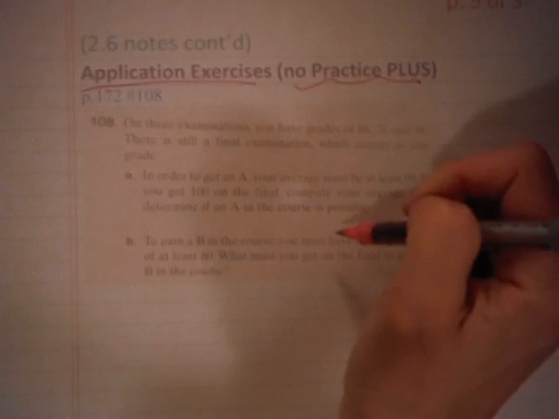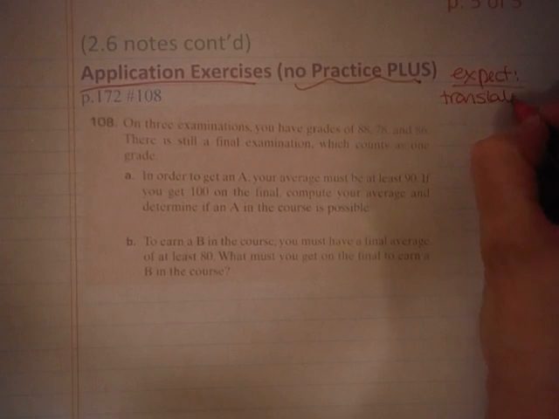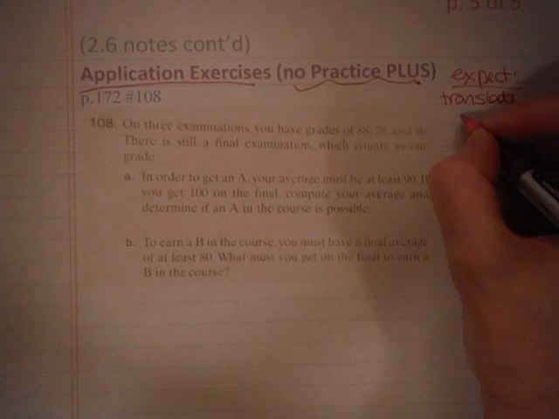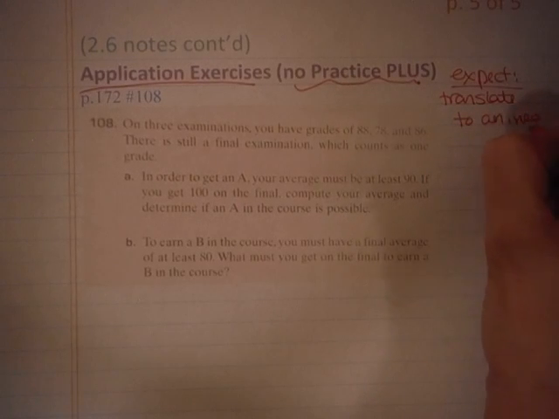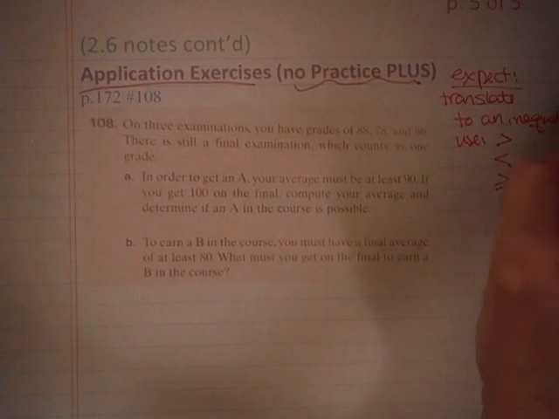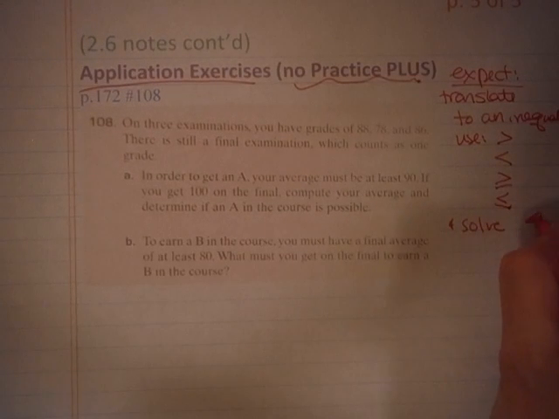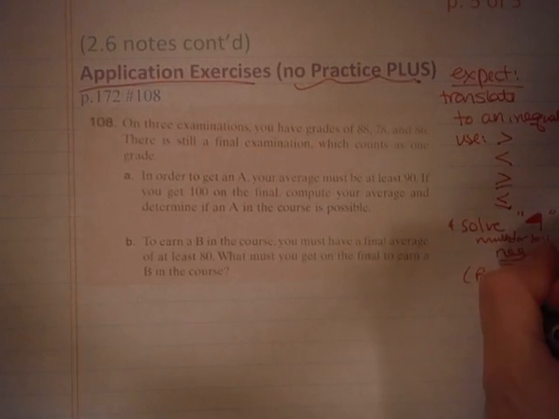You just get a chance to go right to it, and you can expect that you're going to translate to set up an inequality, because that's what we talked about in this section. So translate to an inequality, meaning you're going to use either greater than or less than, greater than or equal to, less than or equal to. And then we have to solve, which means you're going to be watching out for that red flag of multiplying or dividing both sides by a negative. When you do that to both sides, that's when you flip the inequality.